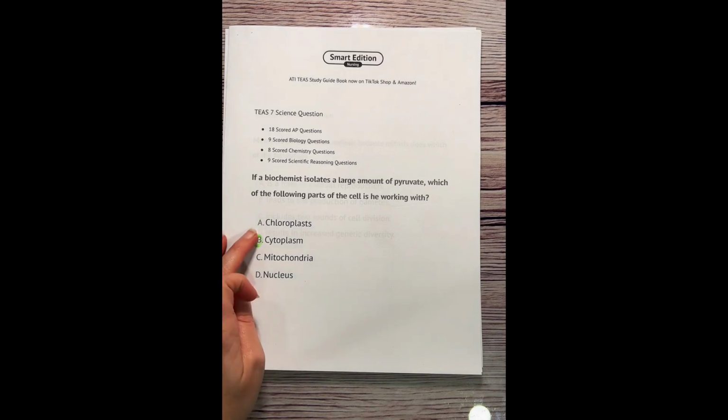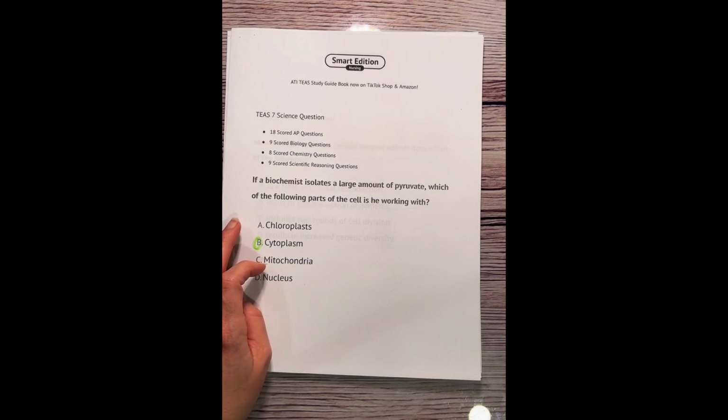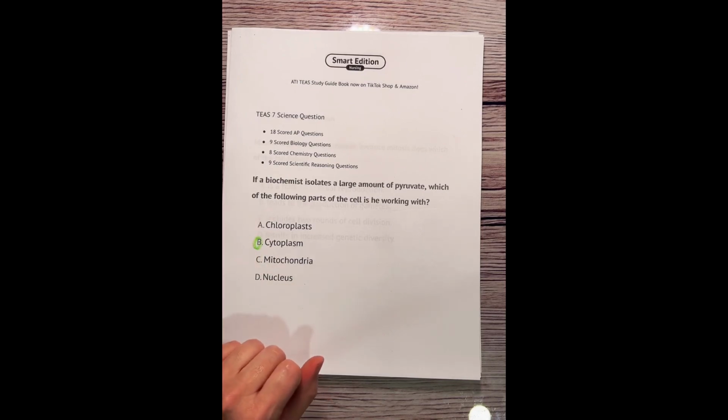So let's talk about A really quickly, why it's not correct, just because I did see a lot of people drop down A in the comments. So the chloroplast, this is where photosynthesis actually occurs. It makes glucose, and it does not break it down, and there is no pyruvate in chloroplast. So that is why A is not correct.